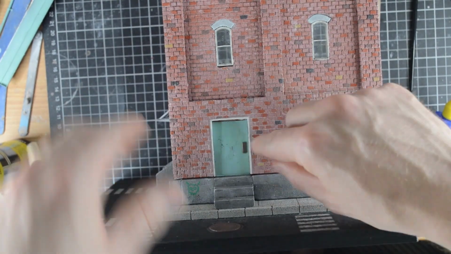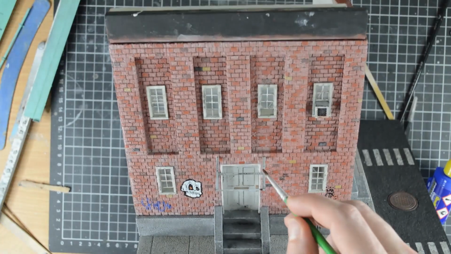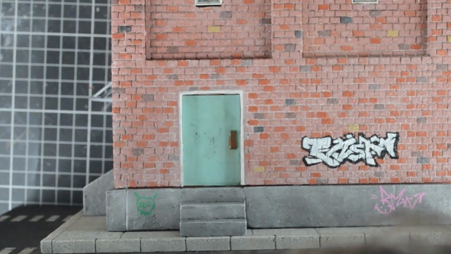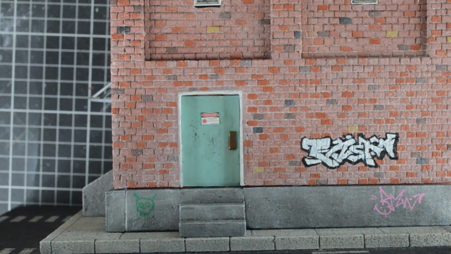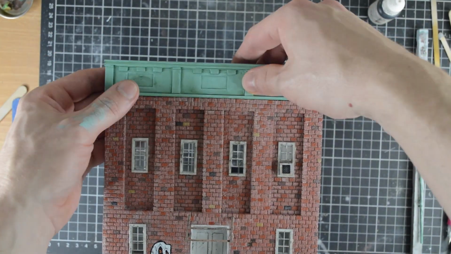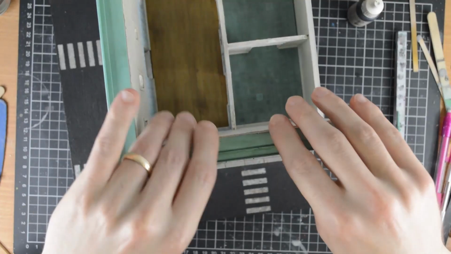I first slotted in the doors and windows, and added a bit of rust pigment to the push plates and awning frame. And then added a few stickers to the utility door. Next, I glued on the cornice, the gutter, and the downpipe.